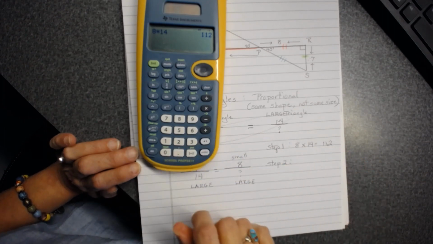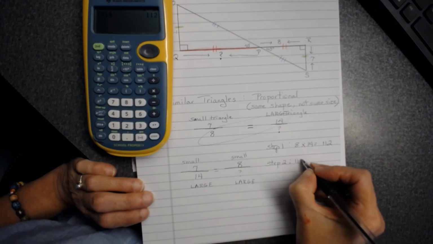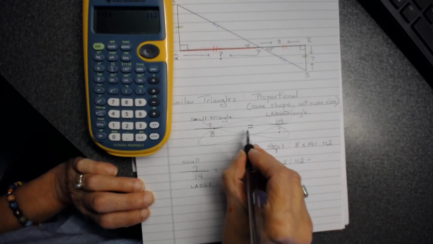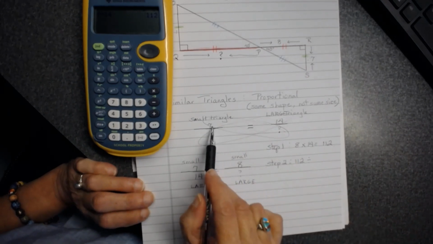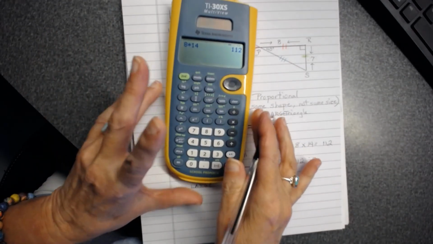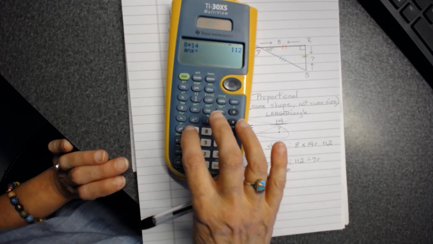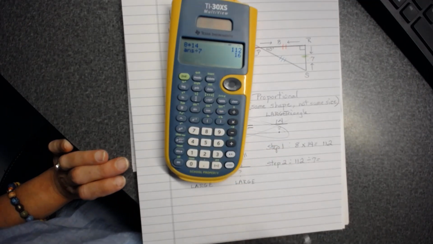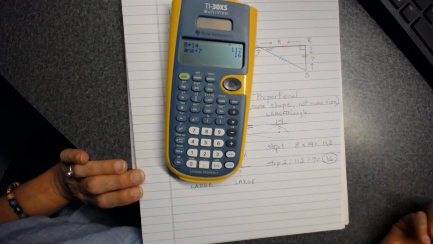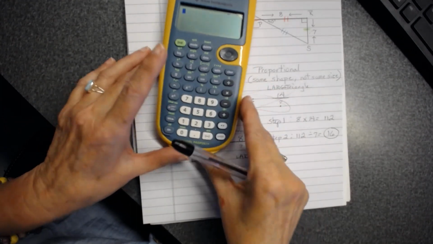We're going to divide 112 by the number that is catty-corner to our question mark, which is 7. Okay, so we have 112 in our calculator. Hit divided by 7 and enter, and our answer is 16. Okay, that worked fine like that.